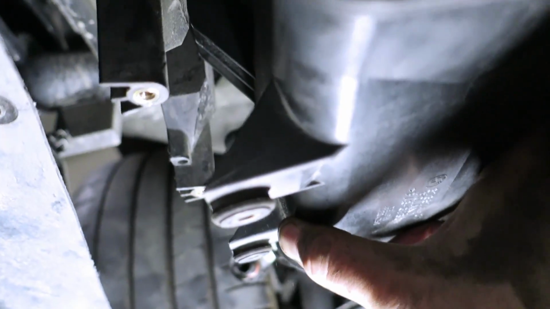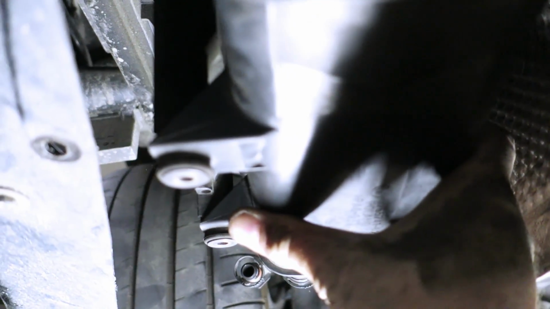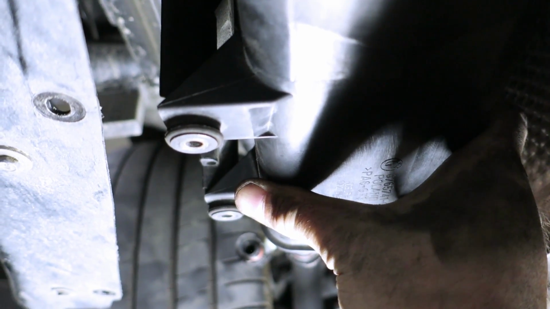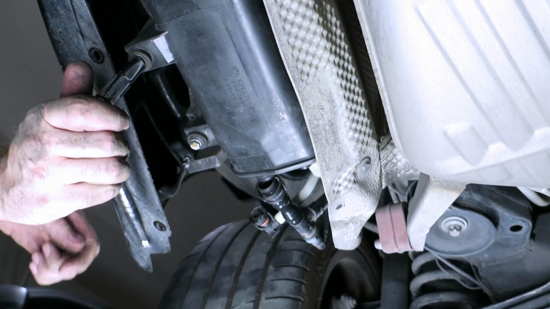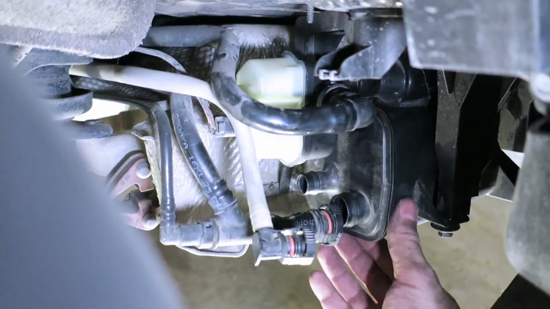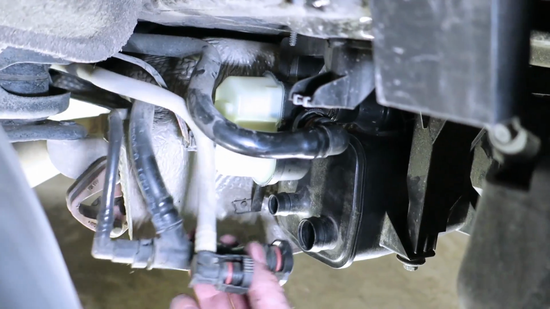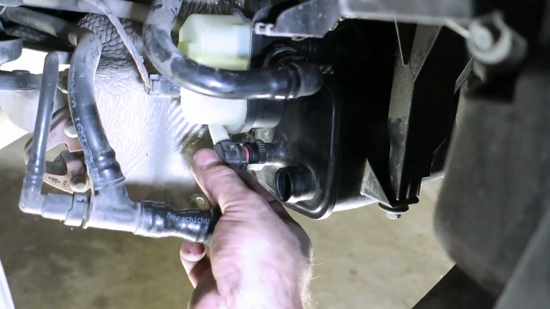So you want to make sure that that right there goes up and up into that groove there, and it will sit more sturdy. Alright, so I was able to correct the mounting. It's more sturdy now. So now next up we're going to go over here and connect this.